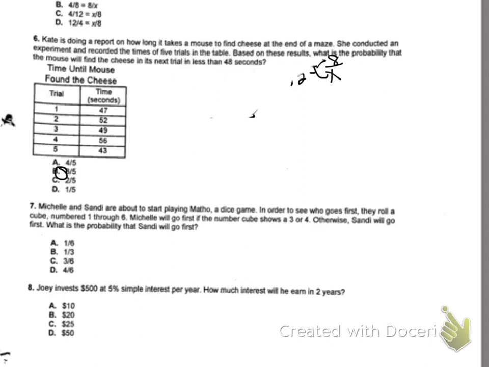All right, moving on. Kate is doing a report of how long it takes a mouse to find cheese at the end of a maze. She conducted an experiment and recorded the times of 5 trials in the table. Based on these results, what is the probability that the mouse will find the cheese in its next trial in less than 48 seconds? So I'm going to go through and look, okay, how many times did they find the cheese in less than 48 seconds? 47 is less, and 43. So that's 2 out of 5 times. The answer is C.